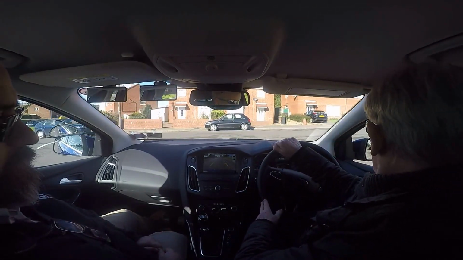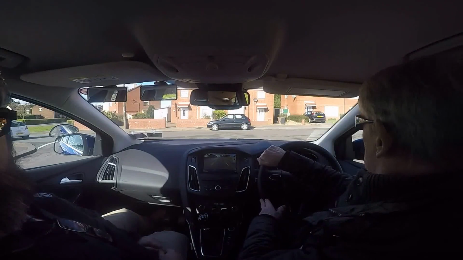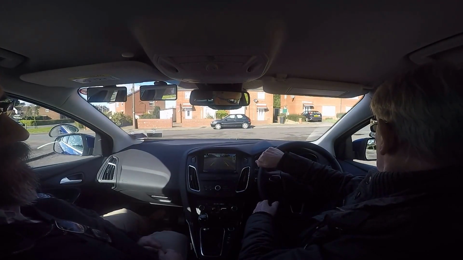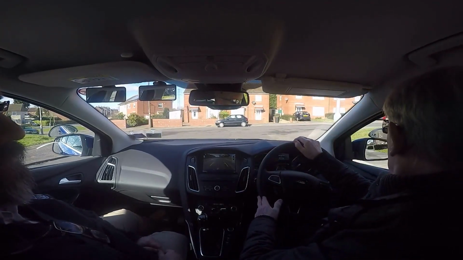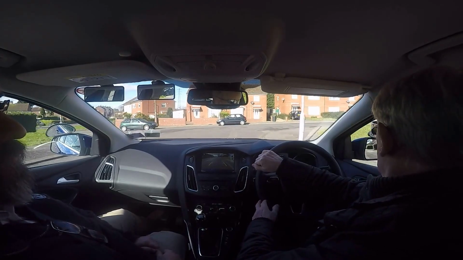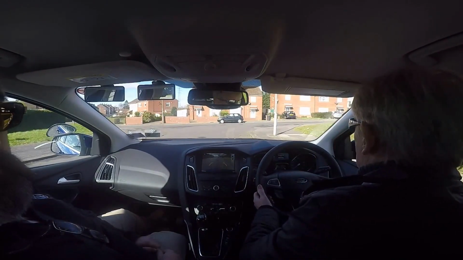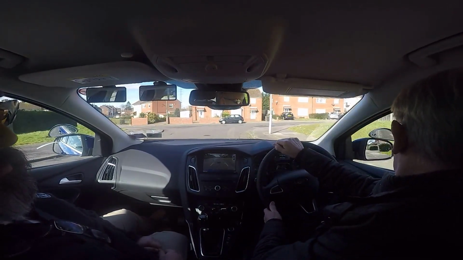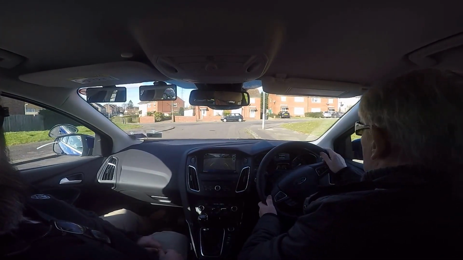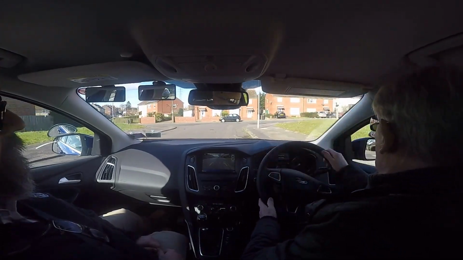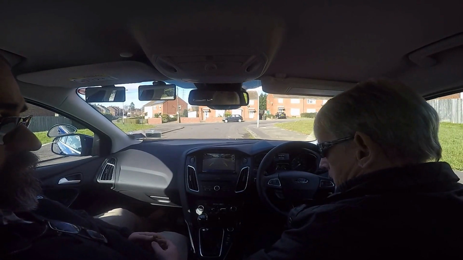I've got my straight line reversing point. My door handle's in the same place. Tiny bit of gas here. I'm using the clutch. Good control. Well done. Fair enough. Yeah, that's fine enough, Tony.